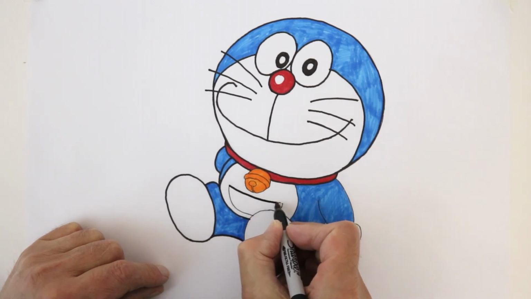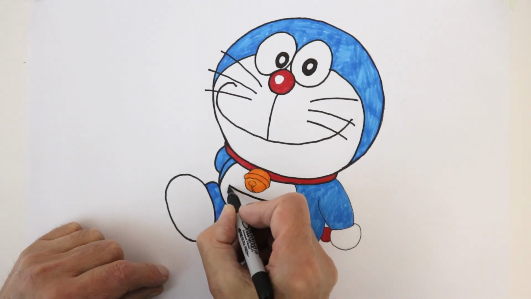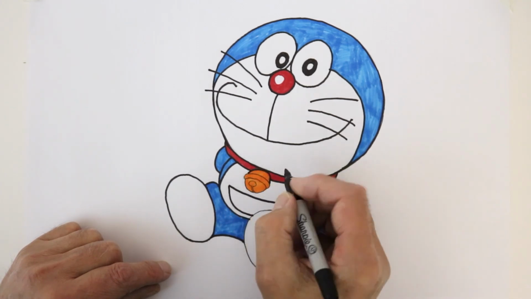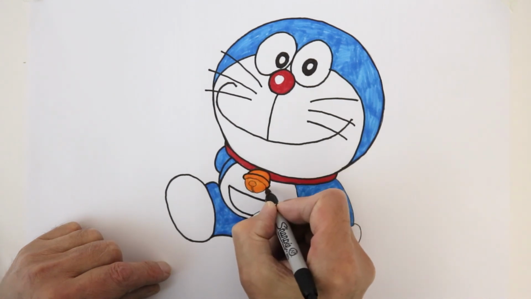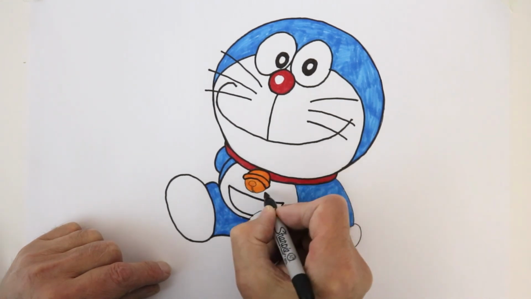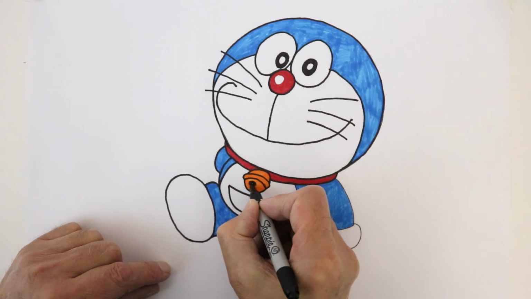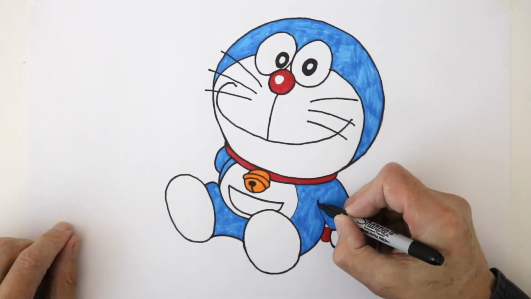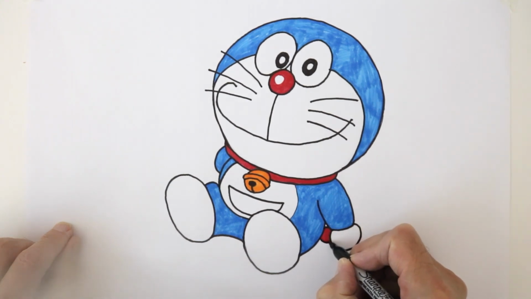And outline the little pocket shape. And move up to the bell. And so on. Like that. And this shape here is black. Okay, now I'll carry on and finish off these outlines. Okay, the last line or two. And his arm, and around the little ball of the tail there.